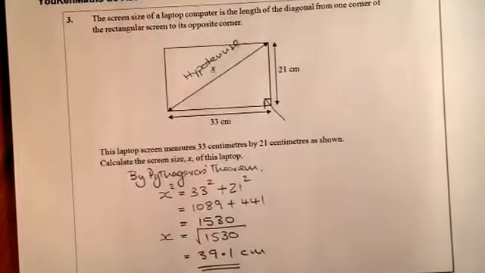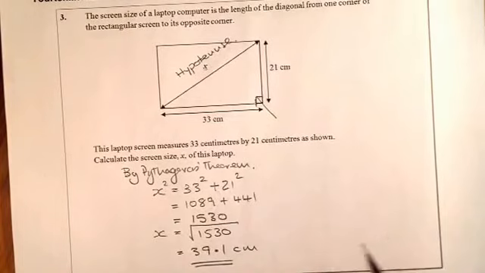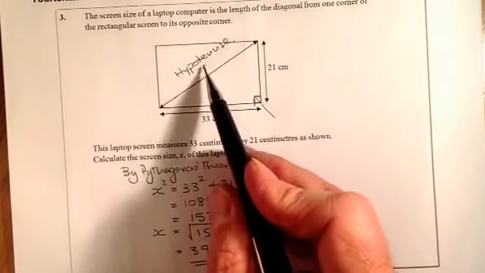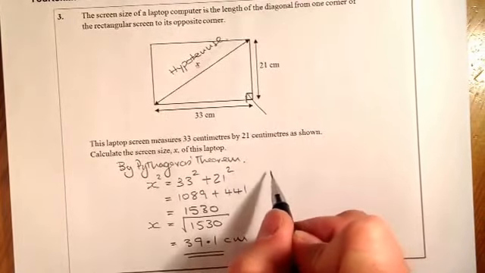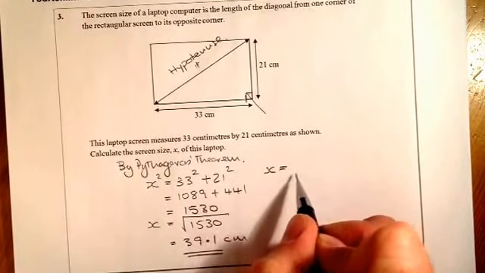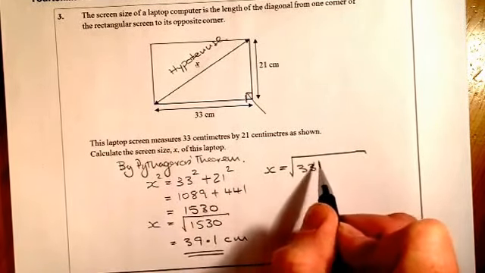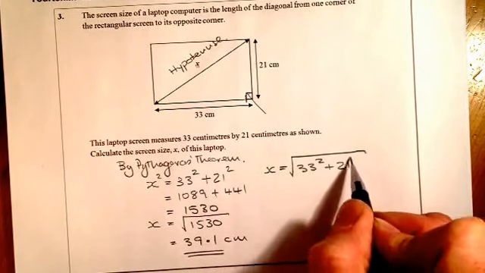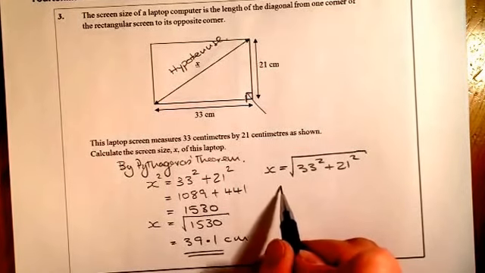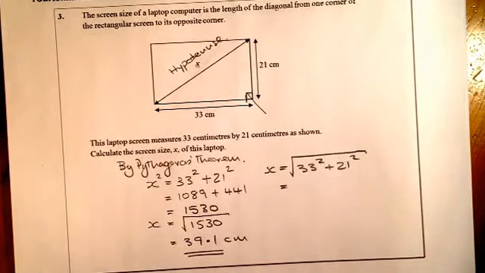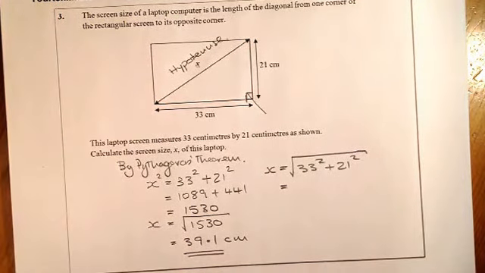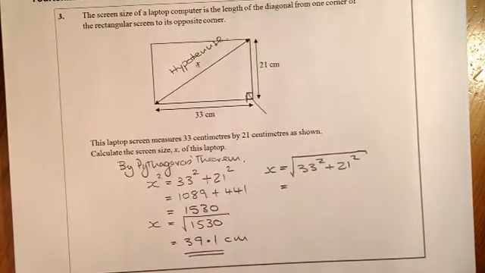If you are looking for a quicker way to do this, what we could have said is that if I'm trying to work out that side there, x is going to be equal to the square root of 33 squared plus 21 squared. If I put that into my calculator, if I've got it set correctly, that's an easy one to do.